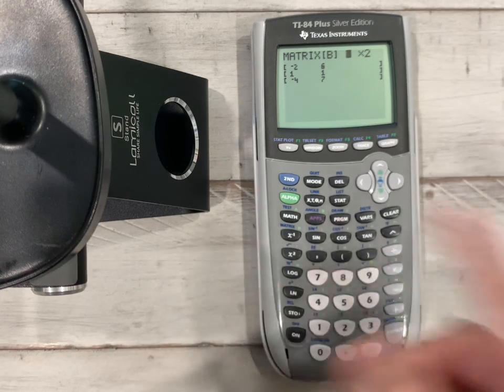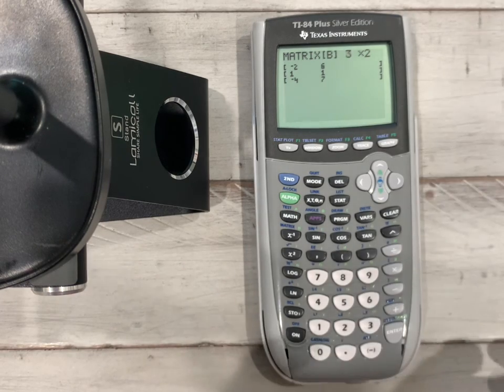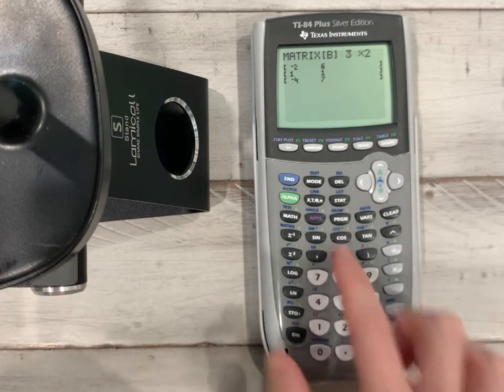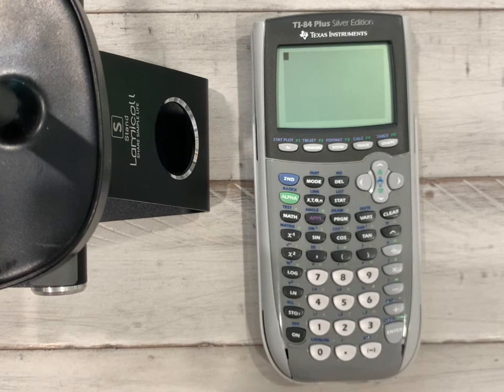So I've put my matrix B in exactly as it was in our example. Then you come out of there. Now in my first problem, I added the matrices, then I subtracted them, and then I multiplied by a scalar.